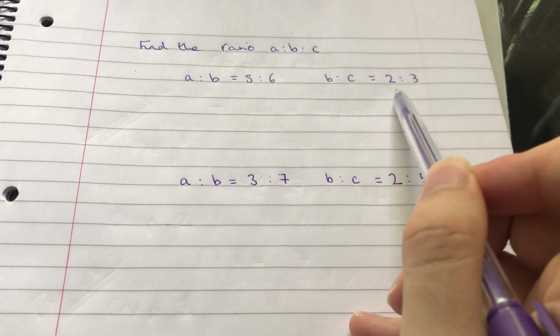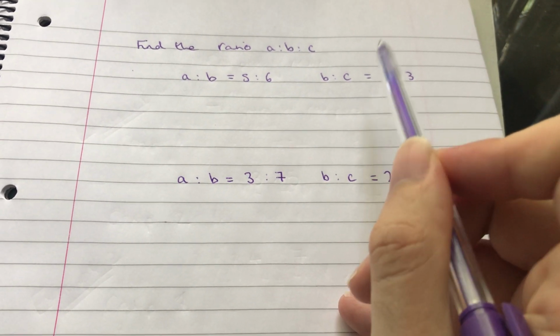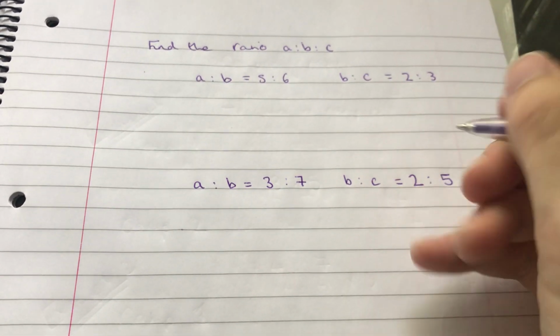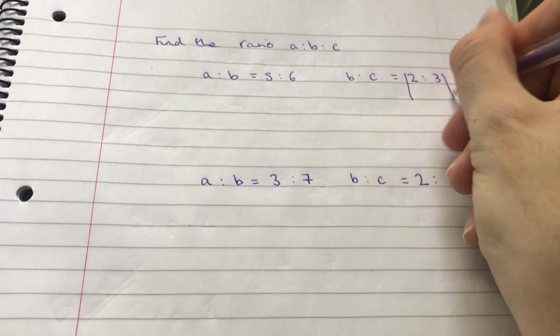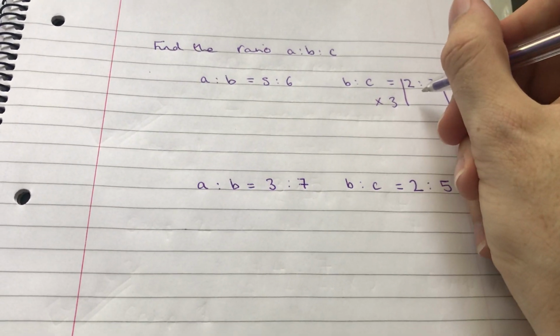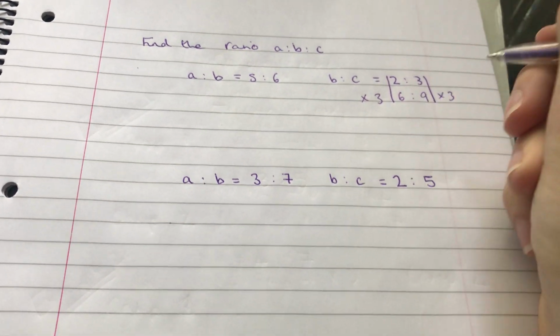So we need to find a way of getting 2 to equal 6. What can we multiply 2 by to equal 6? We can multiply it by 3, so we can find an equivalent ratio. So we multiply both sides by 3. 2 times 3 is 6, and 3 times 3 is 9.